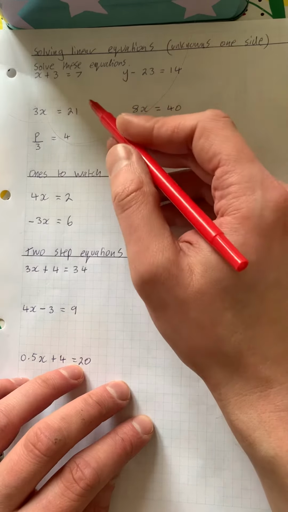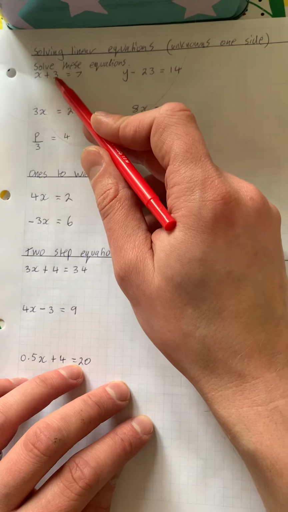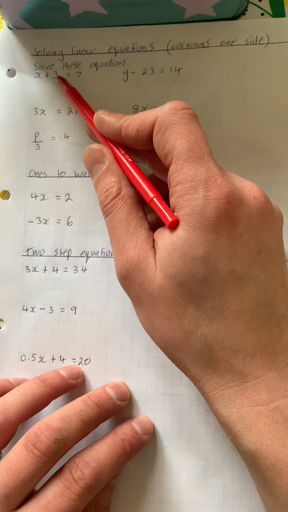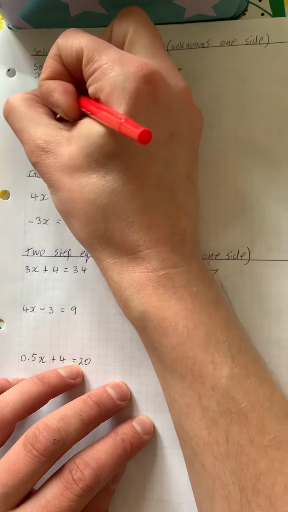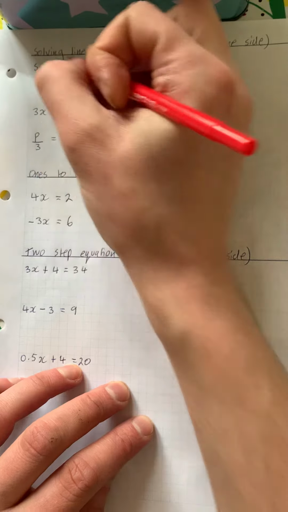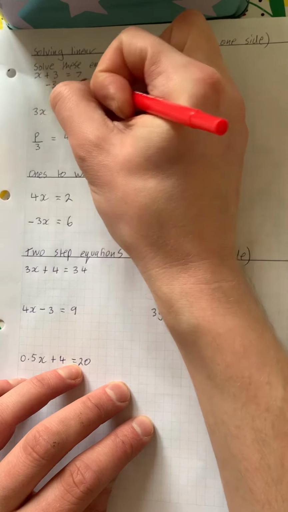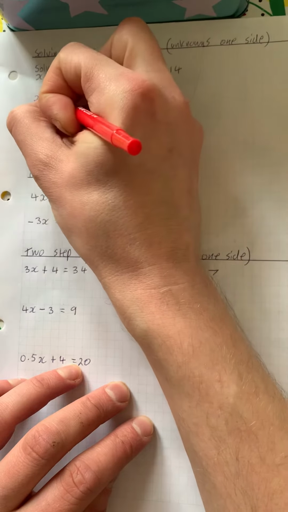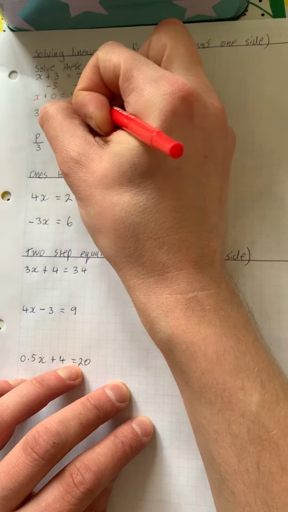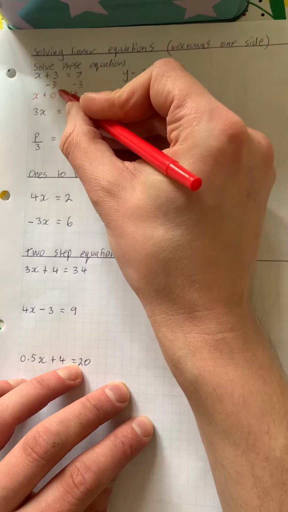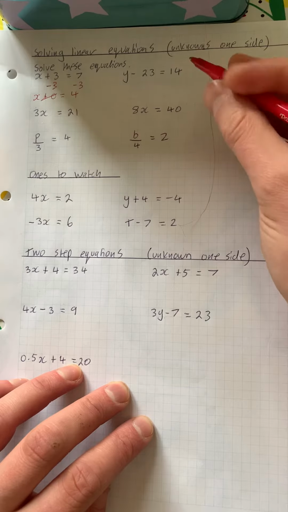Now, what we need to try and do is get x on its own, and therefore we need to get rid of this 3. To get rid of this 3, we need to try and make it 0. So we're going to do the opposite of adding 3, which is taking away 3. Whatever I do to that side, I must do to the other side. We therefore get x plus 0 equals 4. Now we don't have to put plus 0, so all we get is x is equal to 4.